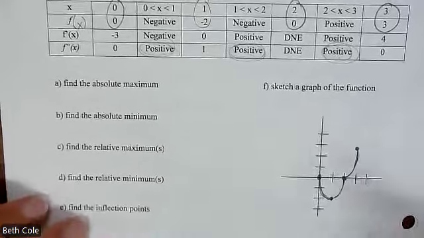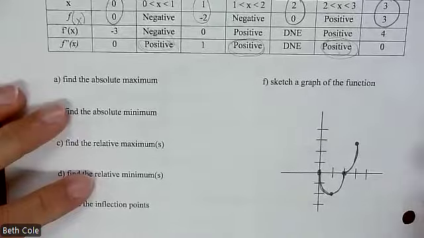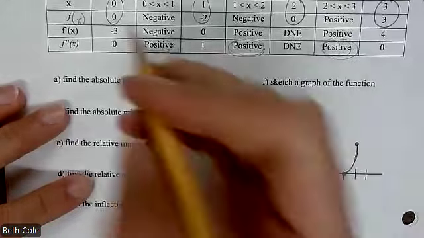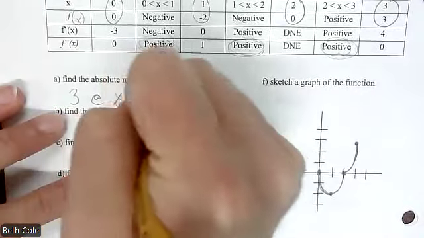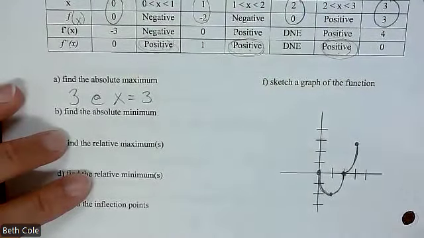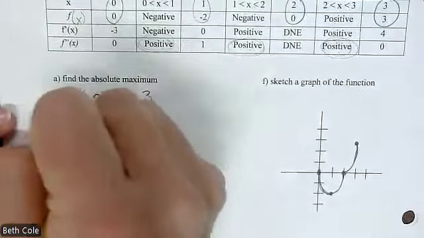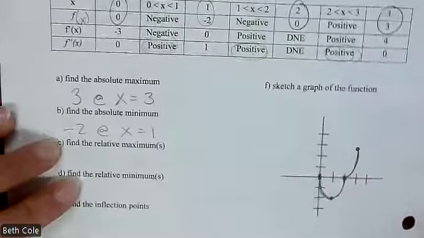Perfect. All right. Now let's just use that picture to answer all the questions. Absolute maximum. What is the highest point that you see? Yeah, but we write it 3 at x equals 3. You just kind of switch it around. Absolute minimum, the lowest point you see there. Yep, -2 at x equals 1.